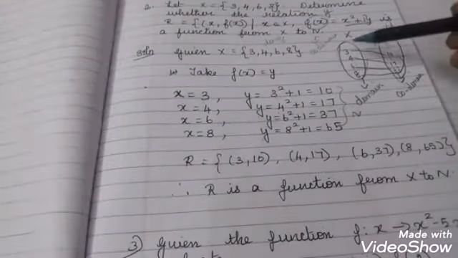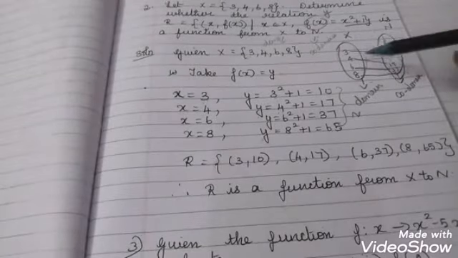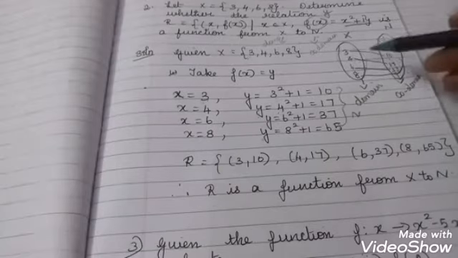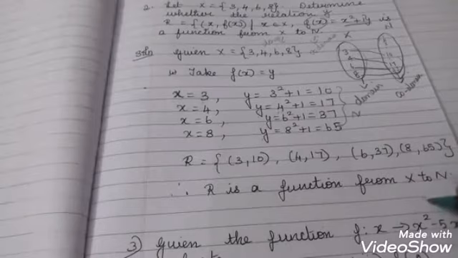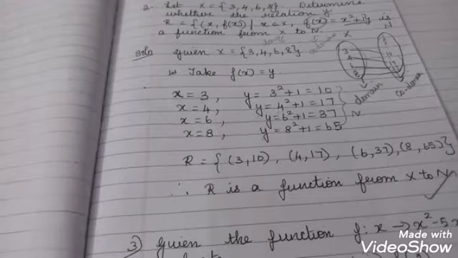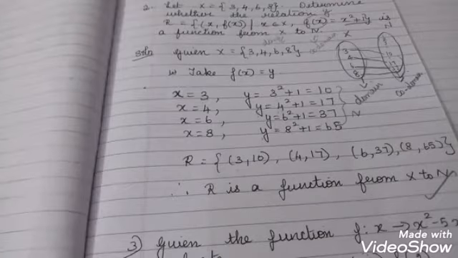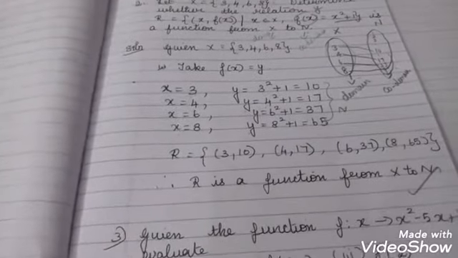Okay, so what are the images here? The image of 3 is 10. Image of 4 is 17, image of 6 is 37 and image of 8 is nothing but 65. Therefore, what can I say here? R is said to be a function from X to N. I hope you remember the concept I told you in the beginning. Why do you say that? It is said to be a function from X to N. Got it?